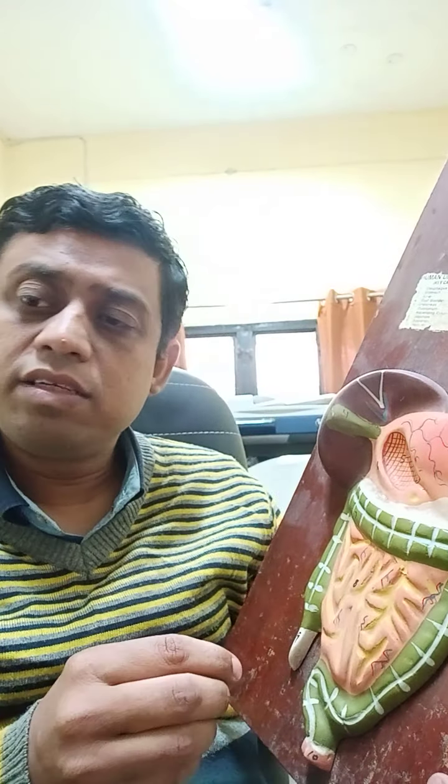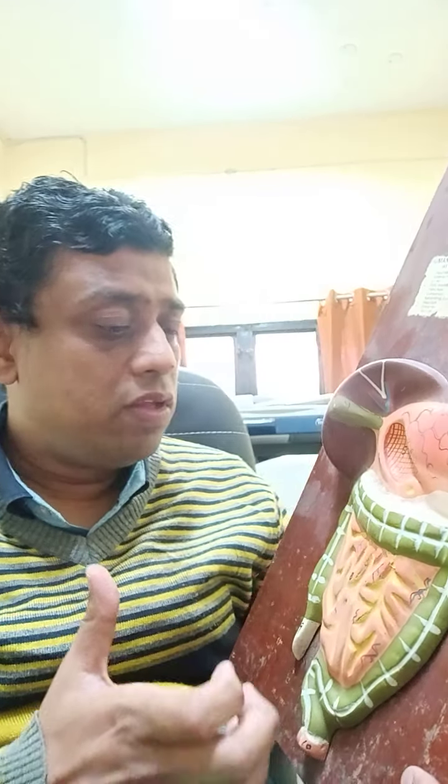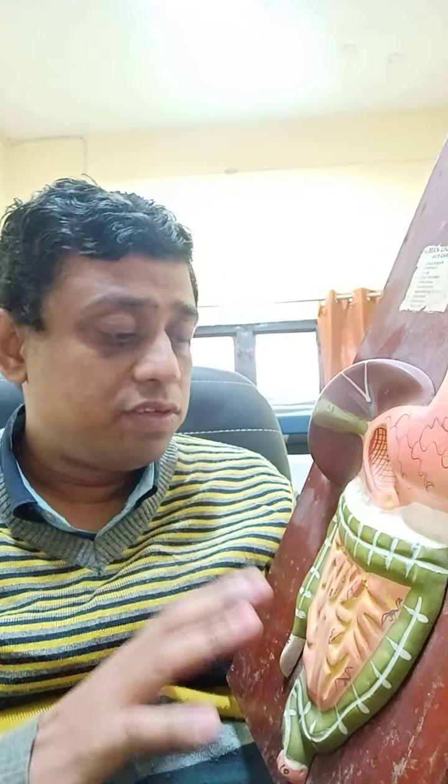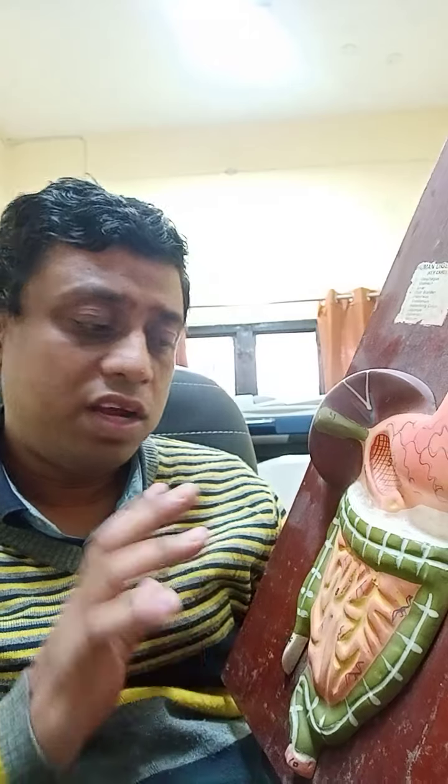The other feature is the presence of fibrous longitudinal bands. These are actually the converged longitudinal fibers of the muscles of the large intestine, found over the surface of the wall of the large intestine. These fibrous longitudinal bands are called the taenia coli. They are three in number.